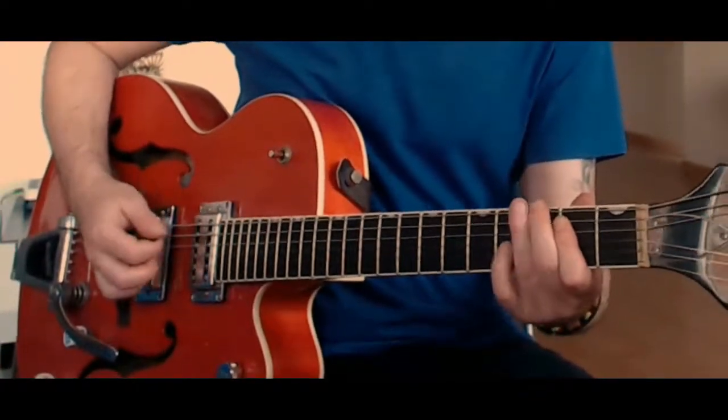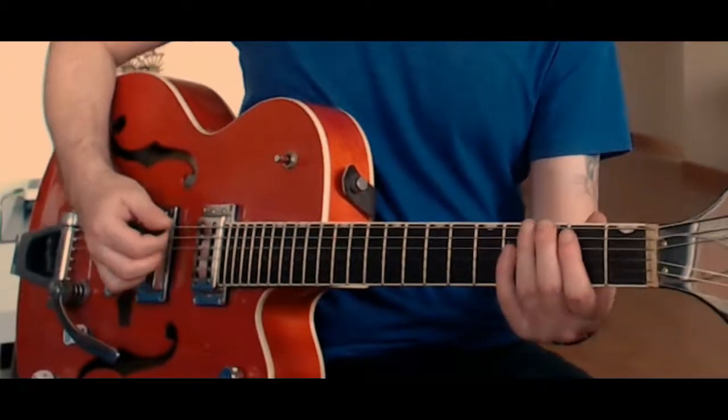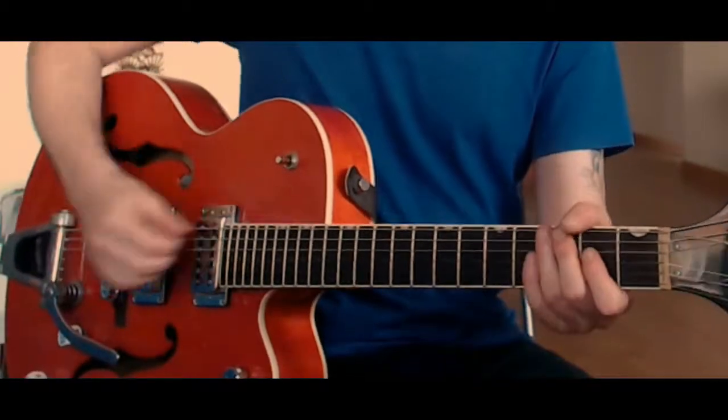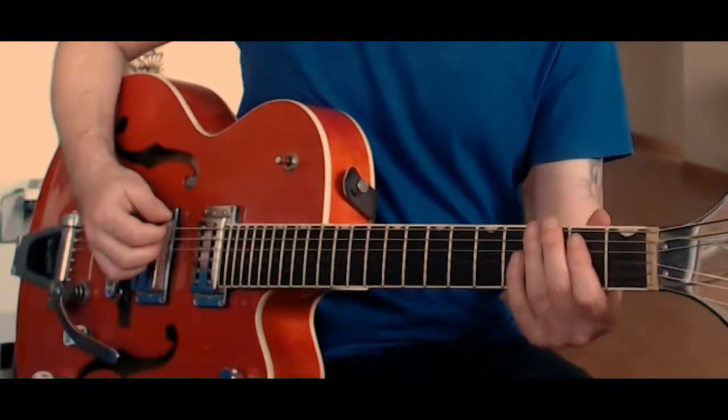Everything that we did to the first example, we can do to this, regarding volume, dynamics, attack, and where we play on the string.